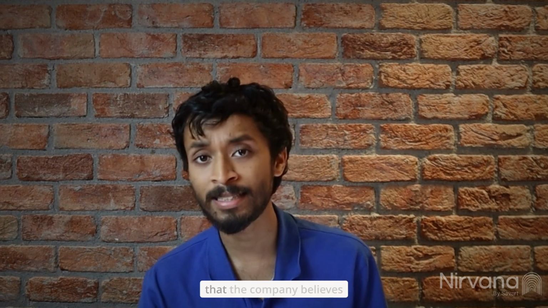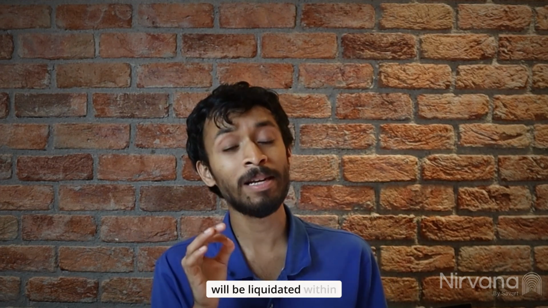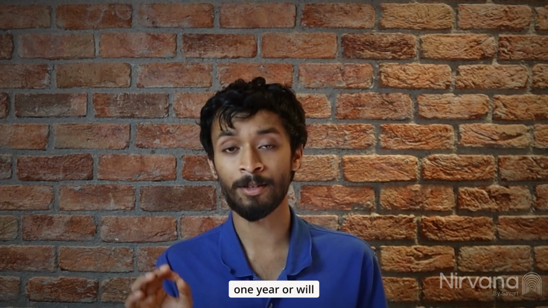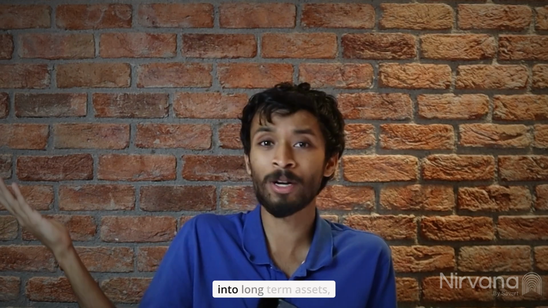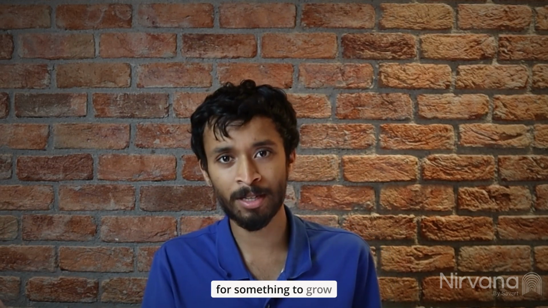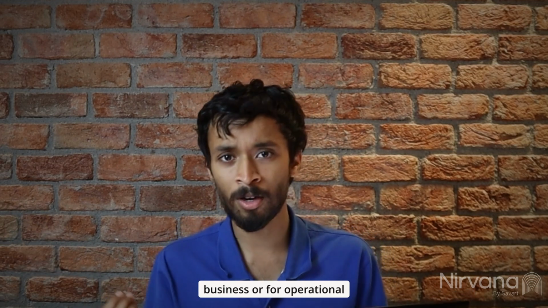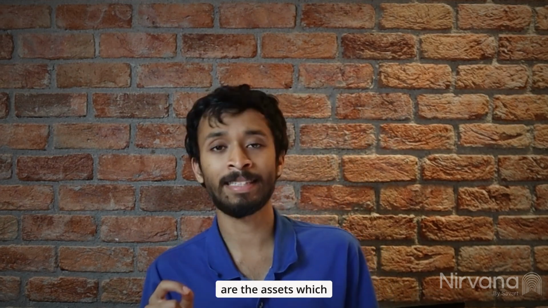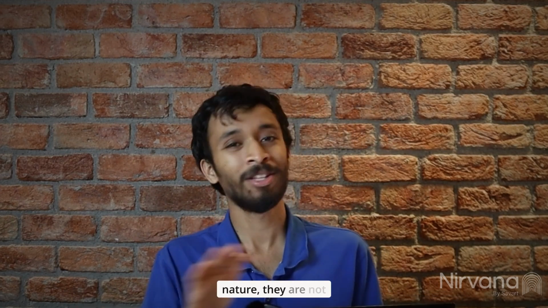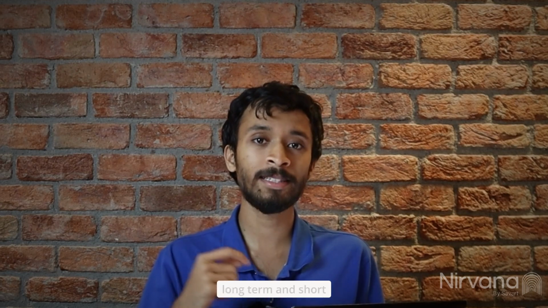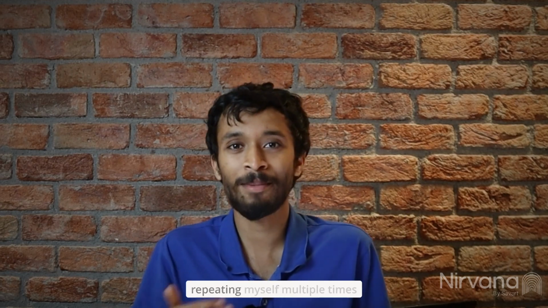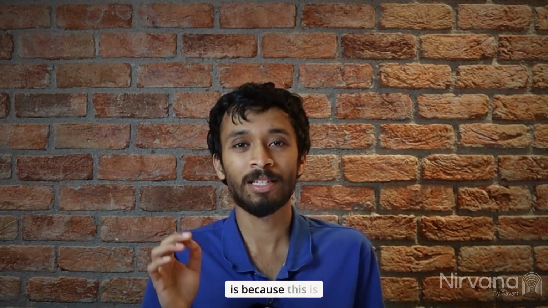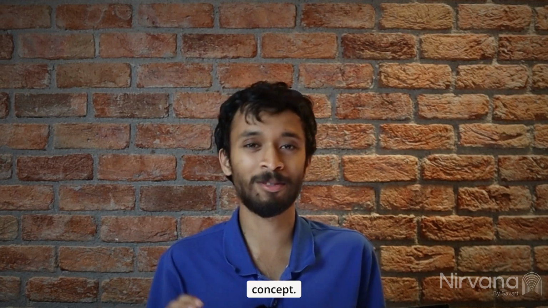So these are assets that the company believes will be liquidated within 1 year, or will be converted into cash, or they will go into long-term assets. They'll be used for something to grow business or for operational activities. Now non-current assets are the assets which are long-term in nature. They're not short-term. So when I say long-term and short-term, why am I repeating myself multiple times, is because this is a very, very important concept.